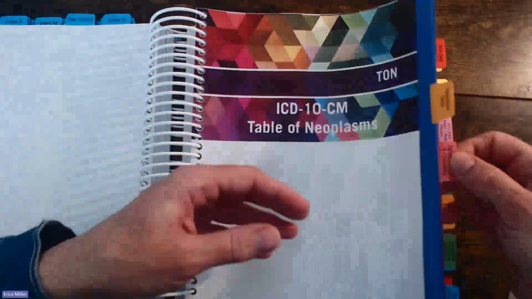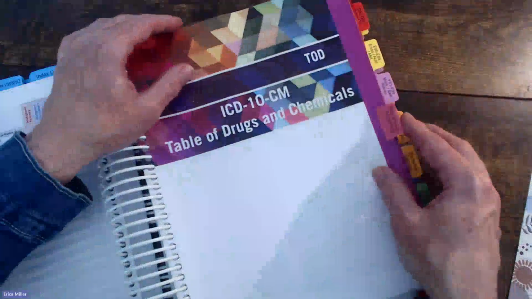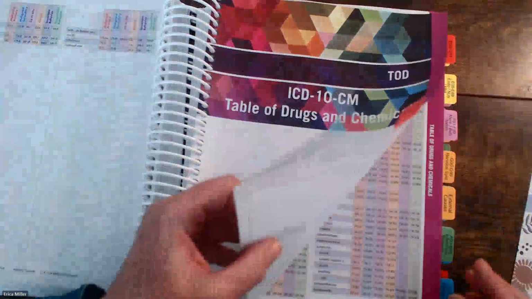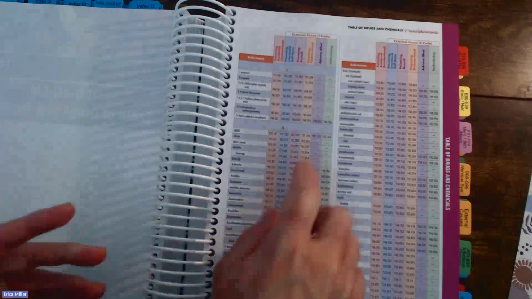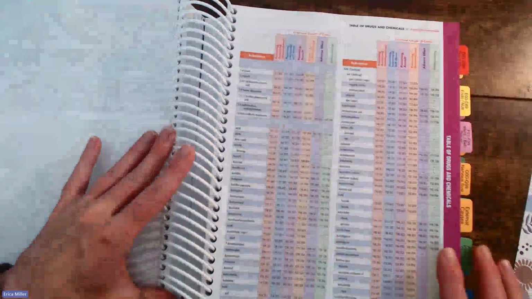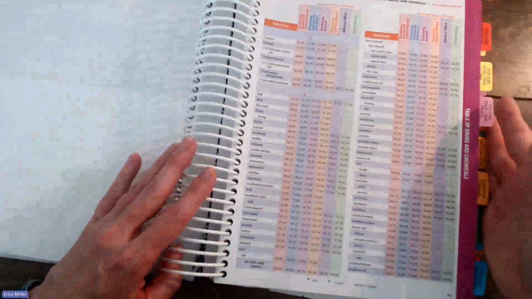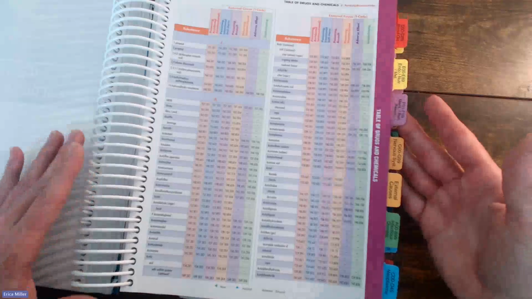All right, up next, you're going to find your table of drugs and chemicals, and then the tab will say table of drugs and chemicals, okay? And then under table of drugs and chemicals, this would be all the external causes. So for example, if a patient was to have some type of an adverse effect from, let's say, where's acetaminophen at? Something easy here.